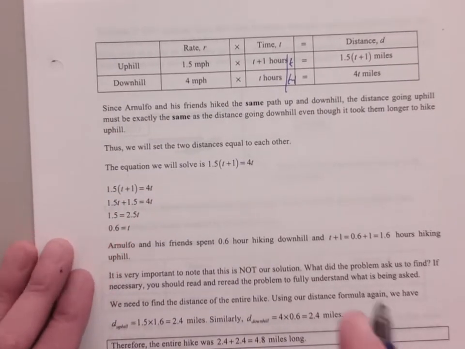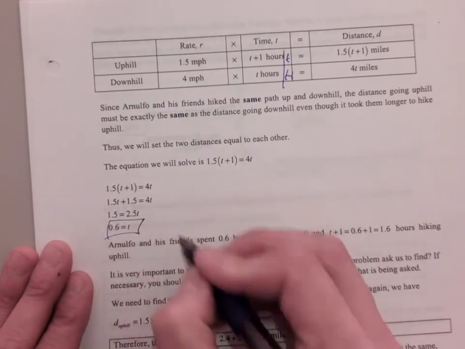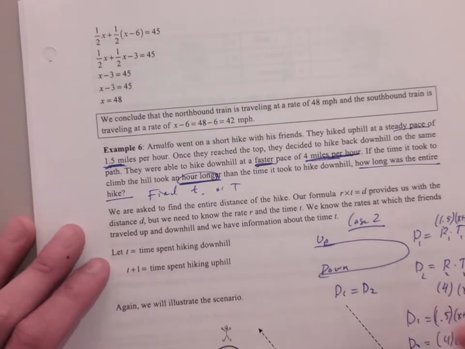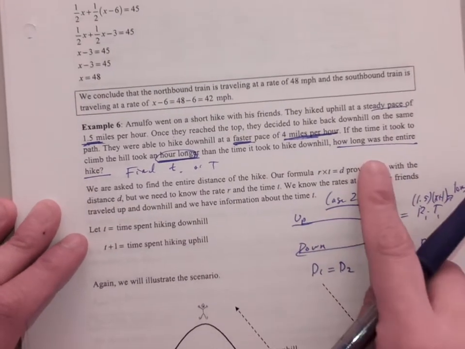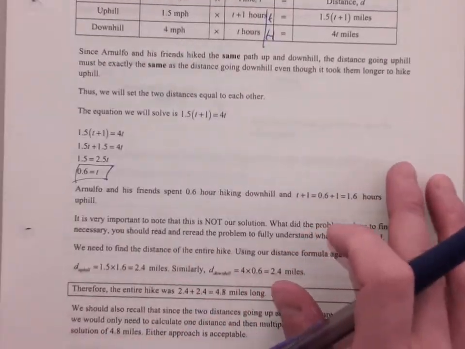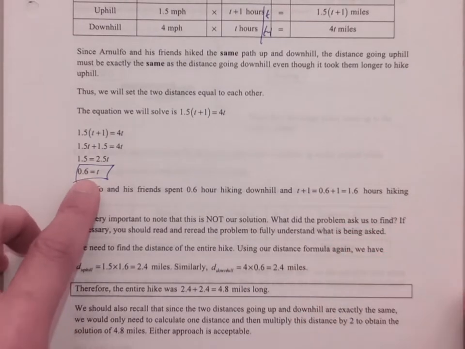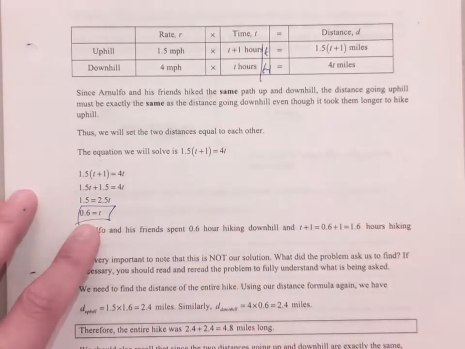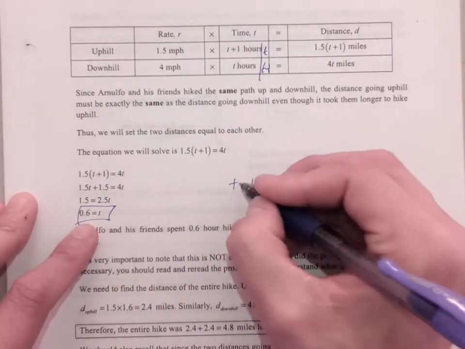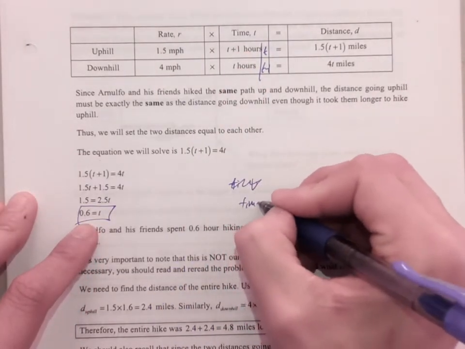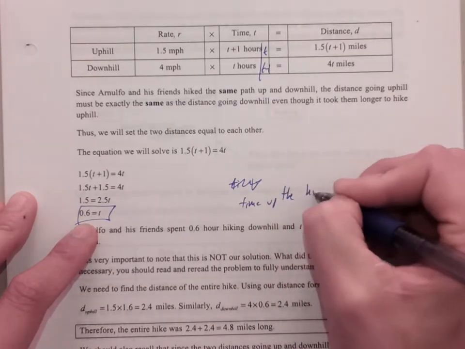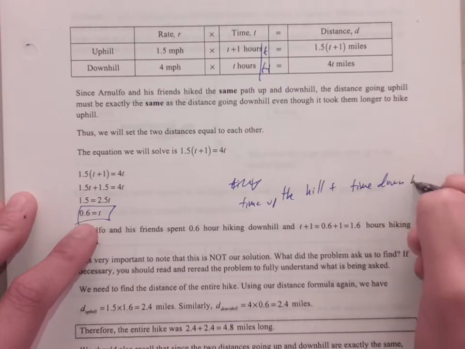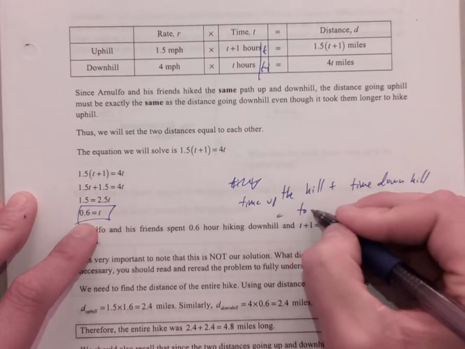And then once you find your t, this is not the answer, because if you notice the question asked, how long was the entire hike over here? So what does that mean? In other words, this was the time it took to do what? To go down the hill. So it's going to be 1 plus that. So the time up the hill plus time downhill equals total.